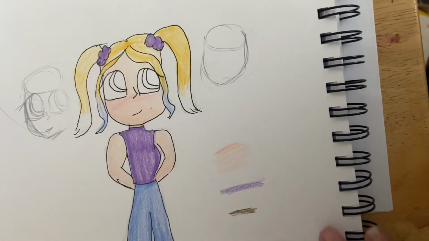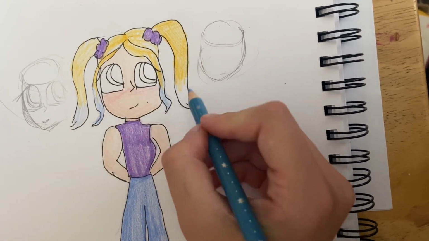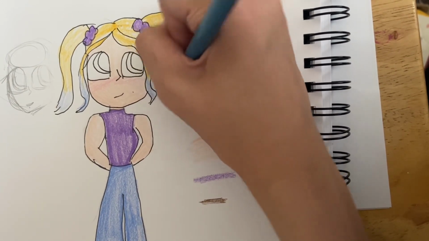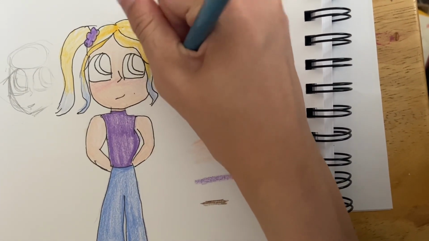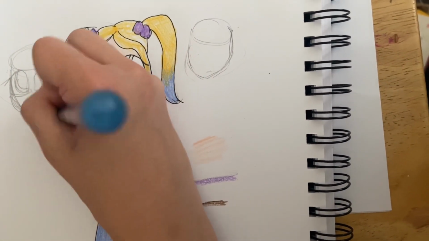Okay, now I'm going to use this slightly quickly, and this slightly here too, but then I'm going to do it a little bit darker, just so that it does shine through.